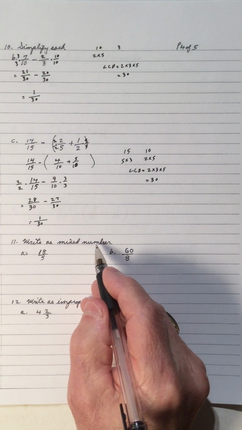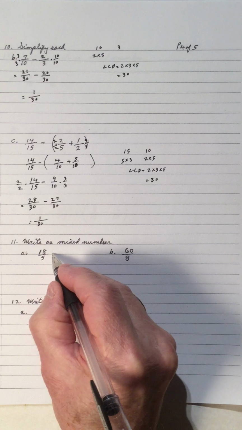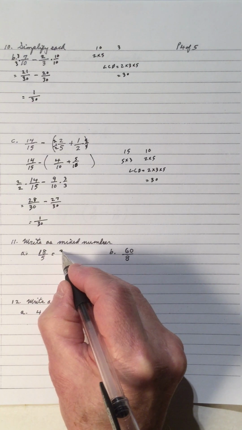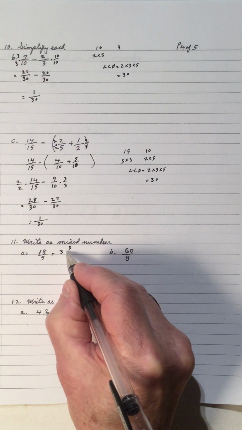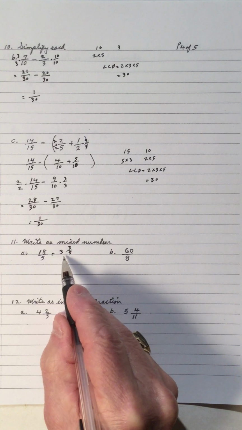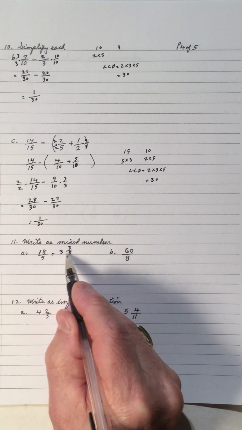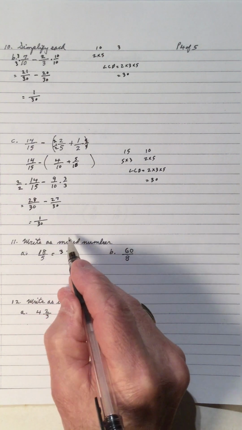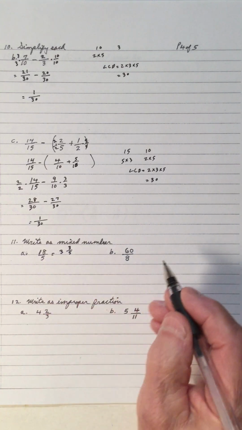Write as a mixed number. A mixed number is made up of a natural number and a fraction. So 5 into 15 goes 3, and what's left over? 3. So it's 3 and 3 over 5. If you think about it, reversing it, if you want to change this mixed number back to here, then you go 3 times 5 is 15 plus 3 is 18.